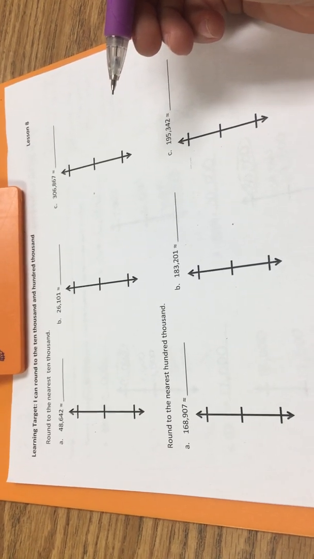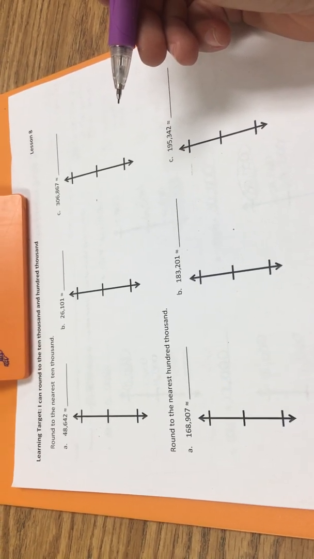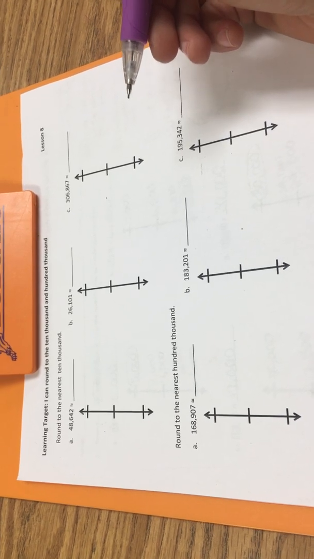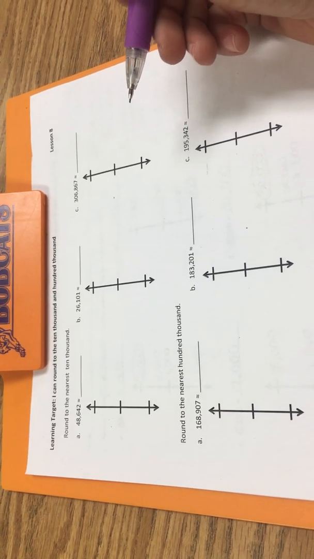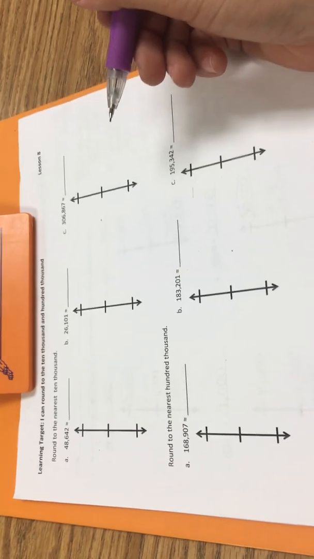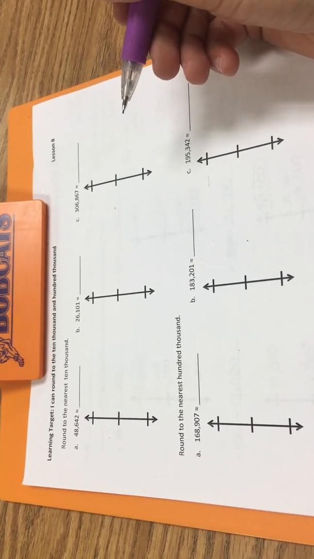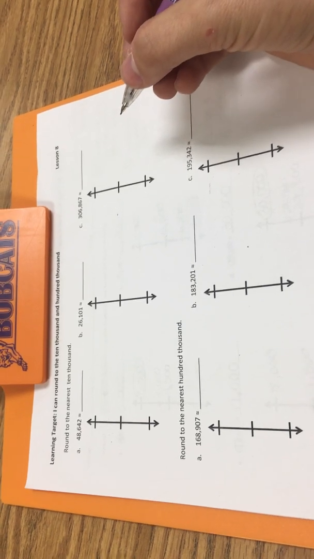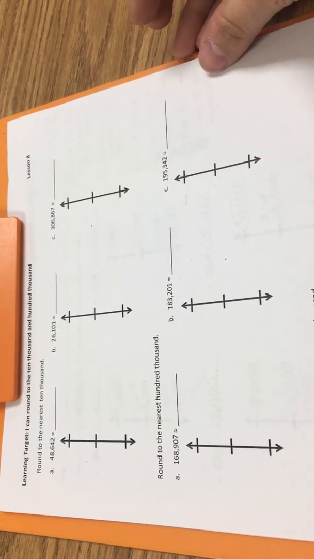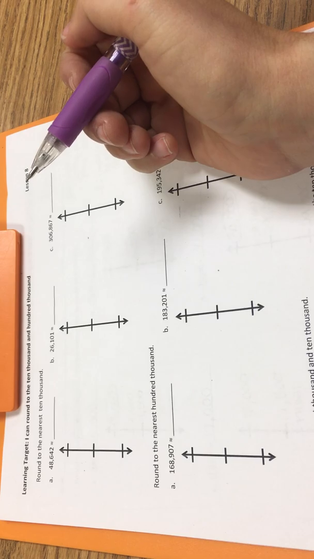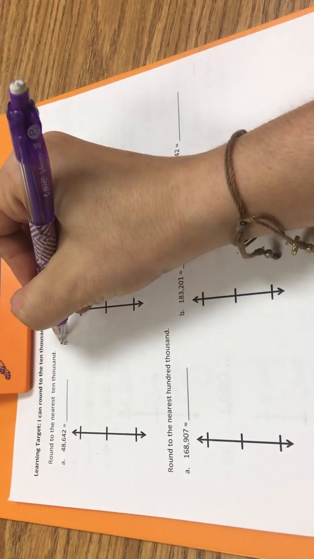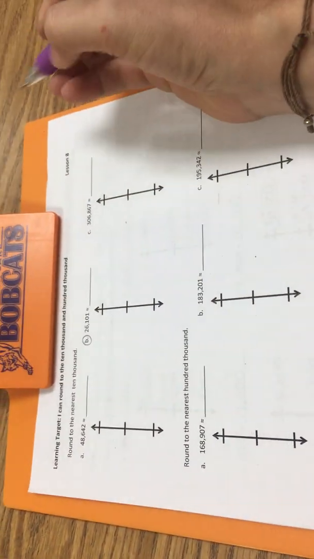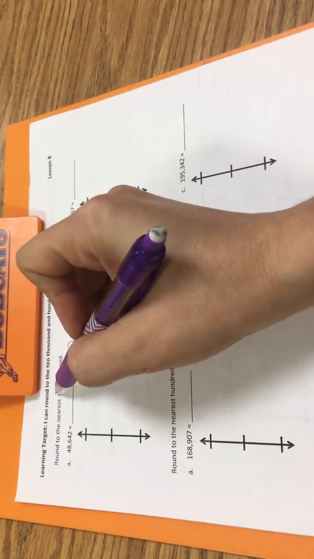Okay guys, today's learning target is I can round to the 10,000s and 100,000s. So yesterday we rounded to just the thousands, and we're going to be using the same steps to round to the 10,000s and 100,000s for today. So what I want to do is look at letter B. And so the directions say round to the 10,000.